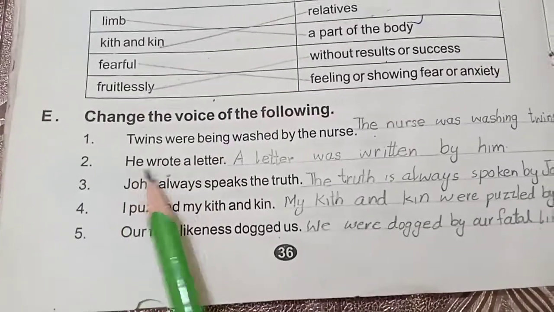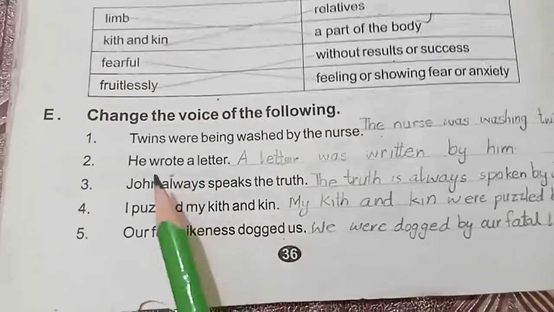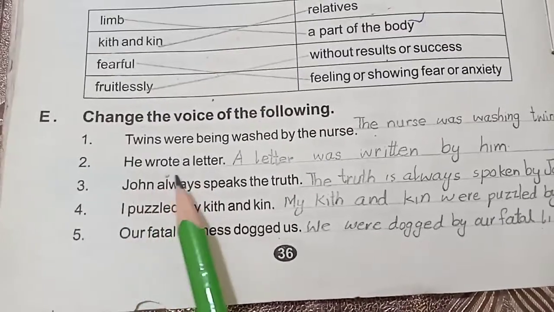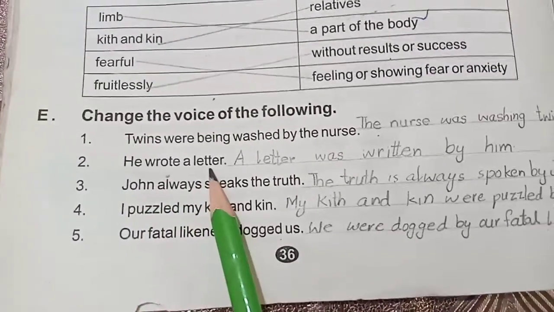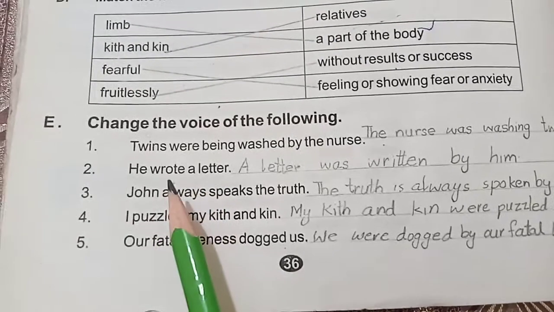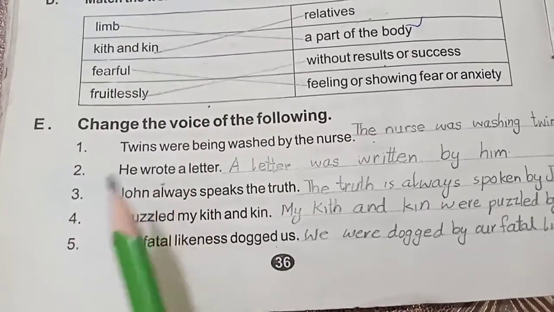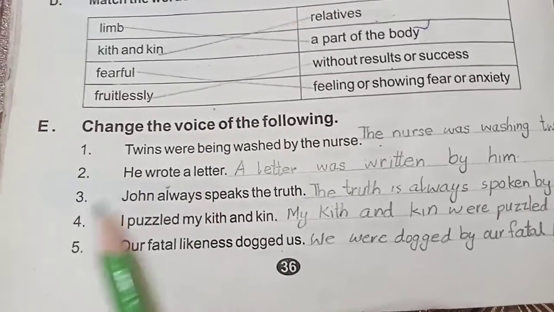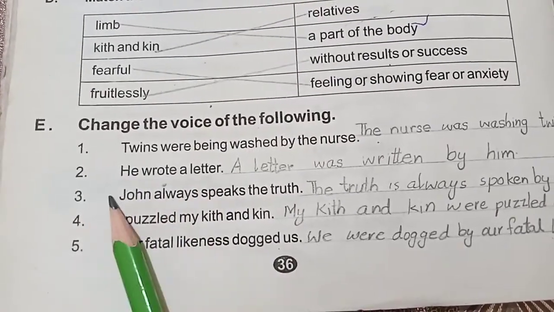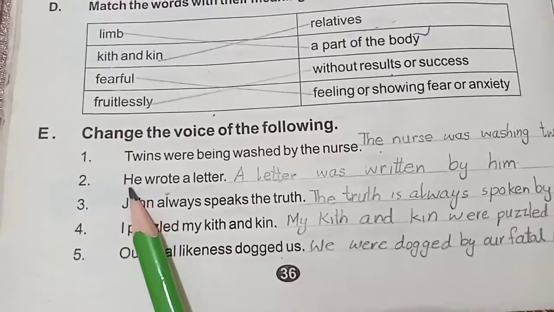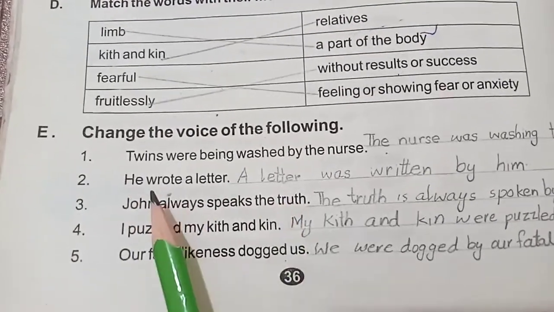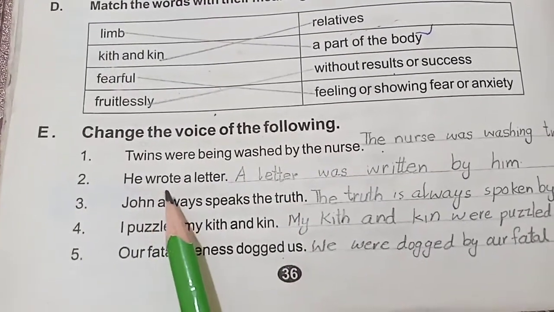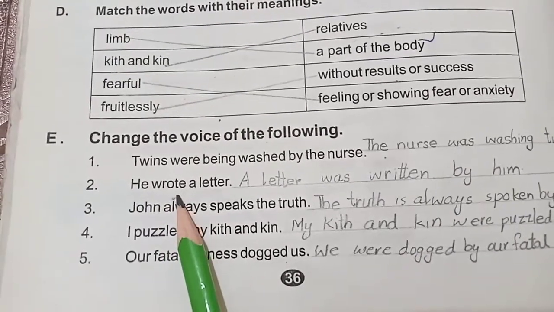The structure of the sentence is subject, verb, and object. This is the active voice formation. But when we change active voice to passive voice, we take the object as the subject. We take it in the starting line, the subject comes at the end, and we have to make some changes in the verb also.